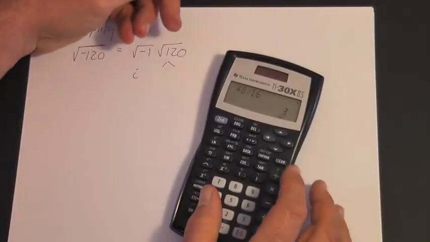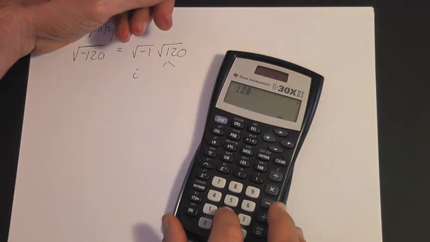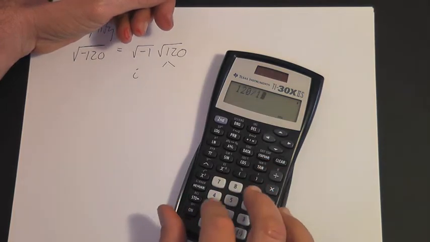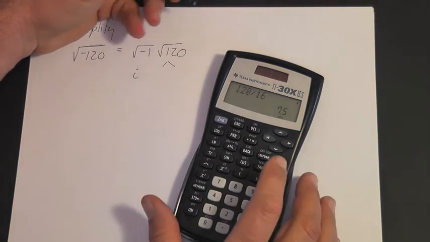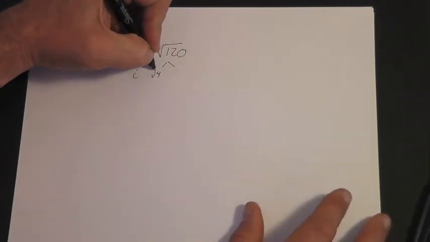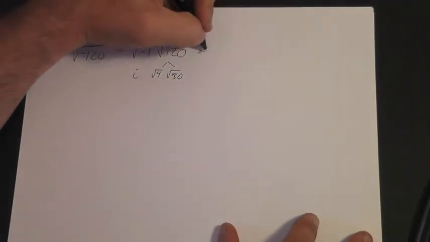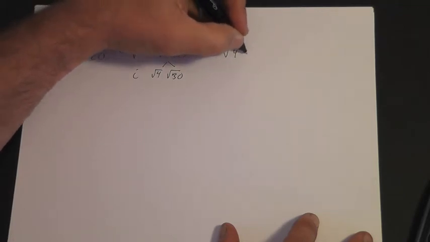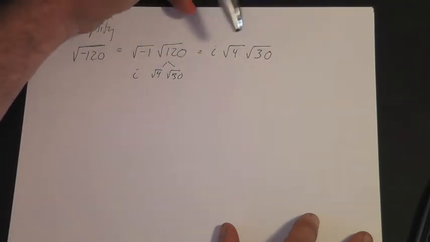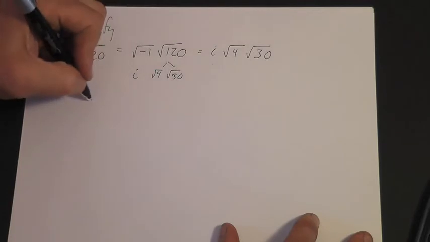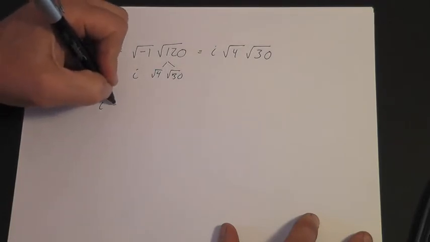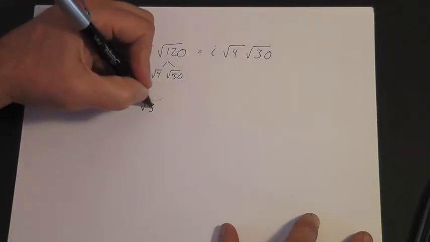So 120, I think it's 4 and 30. It might be 16. Let's try 16. So you have 120 divided by 16, 7.5. So it doesn't work. So I think 4 and 30 is the best we can do here. So then you have i times square root of 4 times square root of 30. The 4 becomes a 2. So that becomes i times 2 times square root of 30.